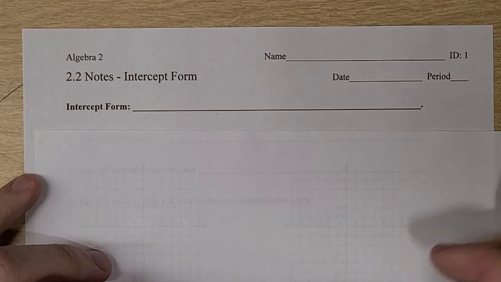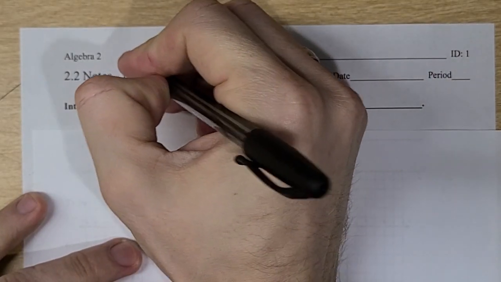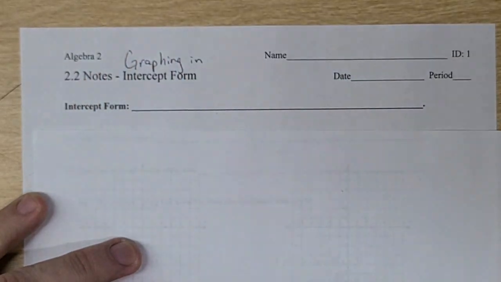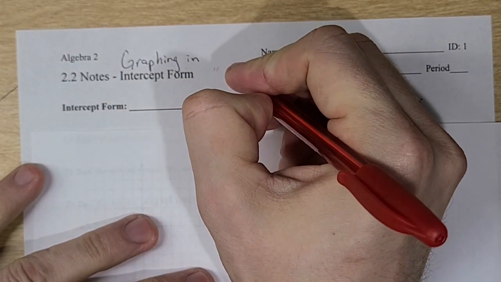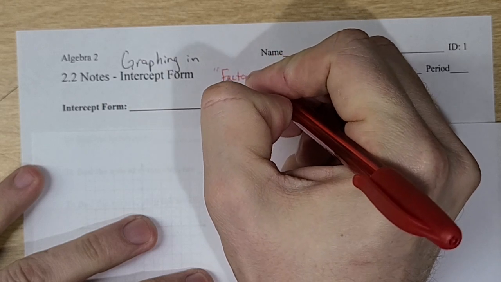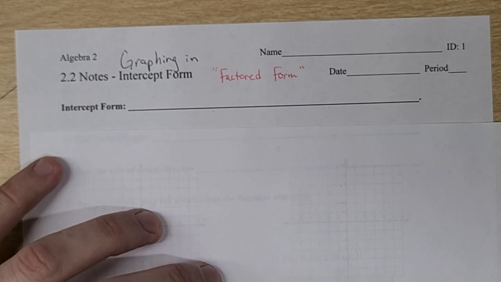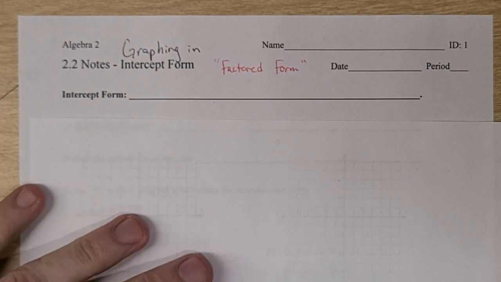All right, people, this is 2.2 notes, intercept form. I could get more specific, probably should have. Graphing in intercept form. Sometimes you will hear this called factored form. I just tell you that in case you try and look this up and you're struggling to find stuff. If you want extra help, sometimes it's called factor form. Like that's what Khan Academy calls it.